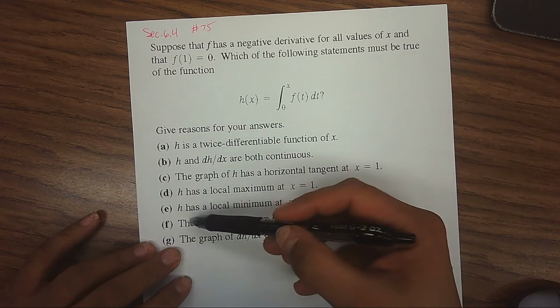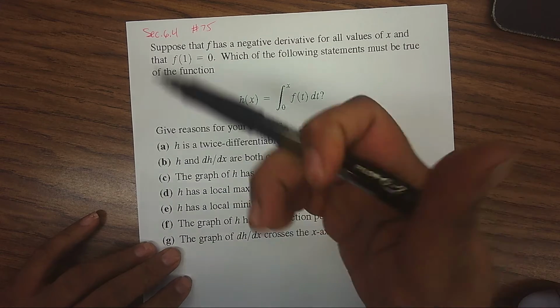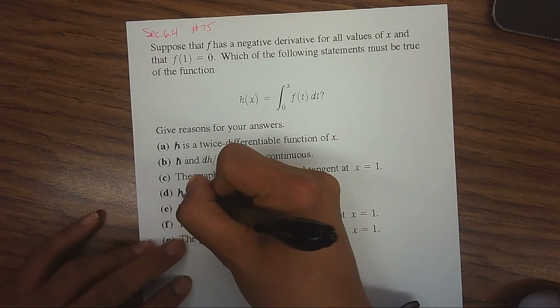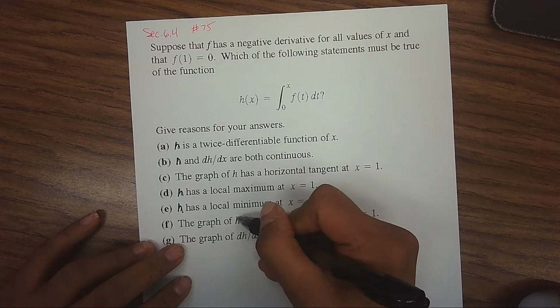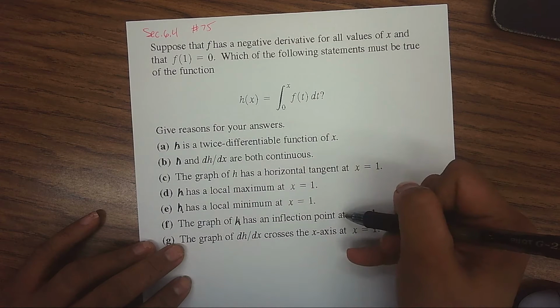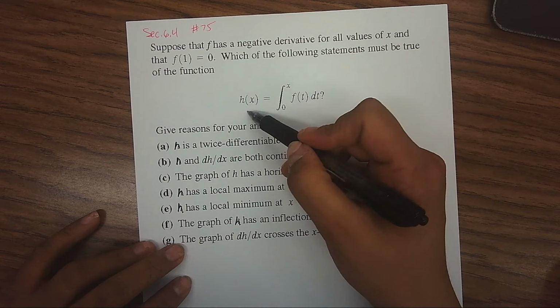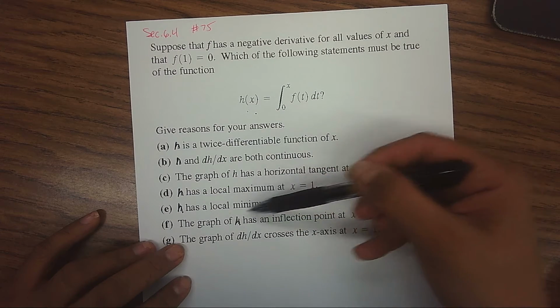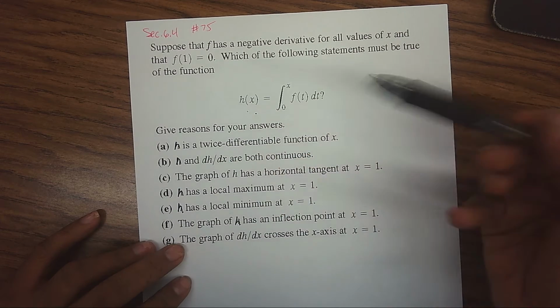Notice how every single problem has to do with h. h is twice differentiable. h has a local max. h has a local min. The graph of h has an inflection point. So it's all about h. And we know anytime we're going to do local max, local min on h, we need to think about h prime.